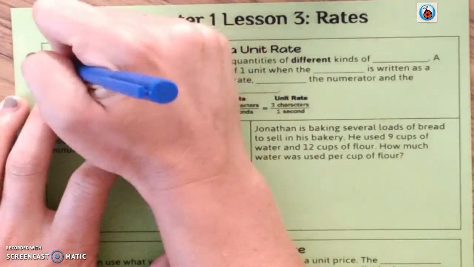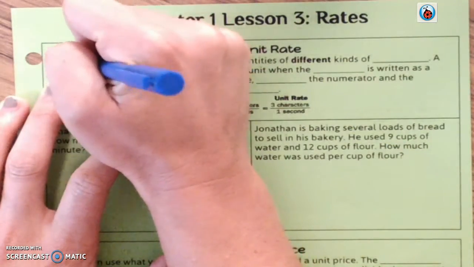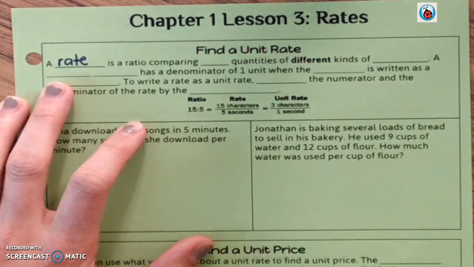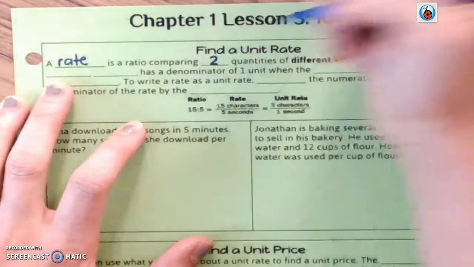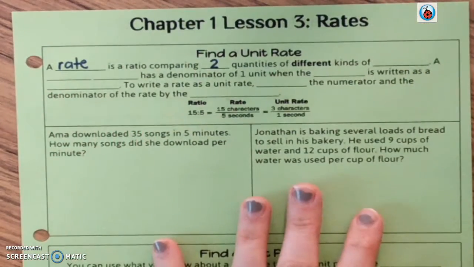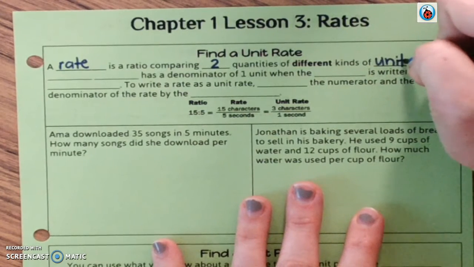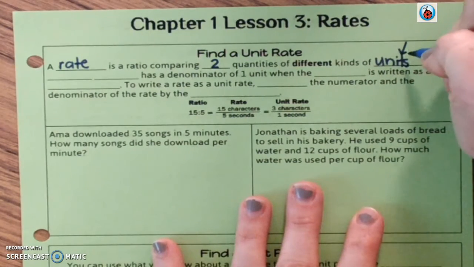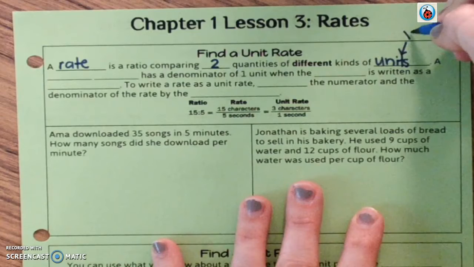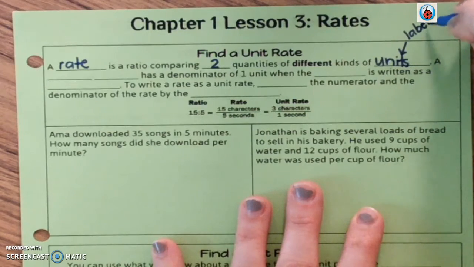A rate is a ratio comparing two quantities of different kinds of units. So this just means right here, units, that means there's going to be a label on our problems now.